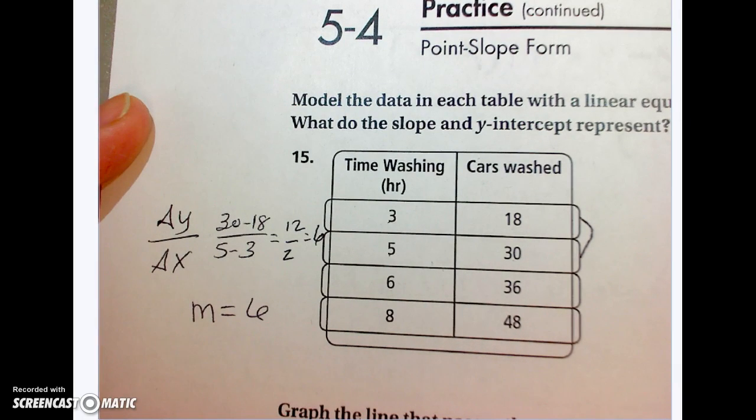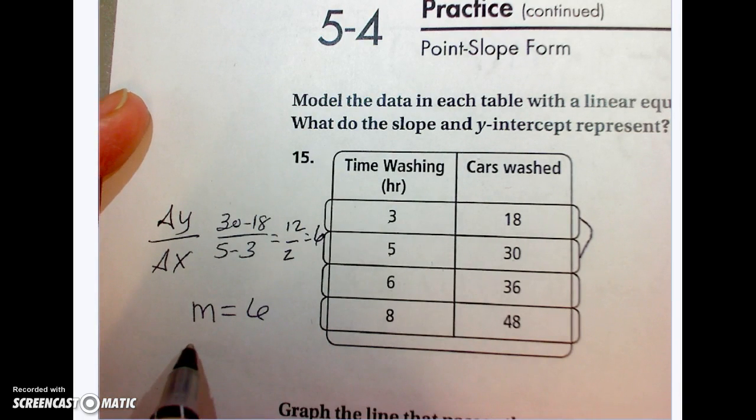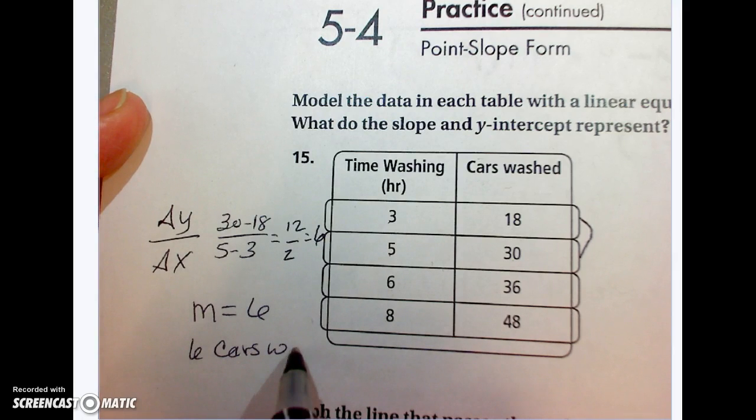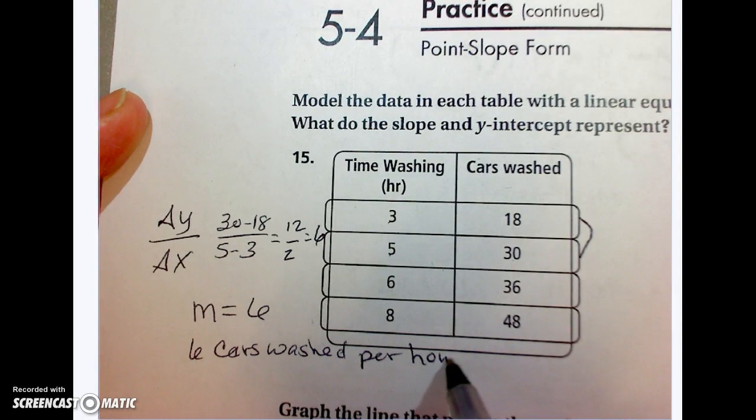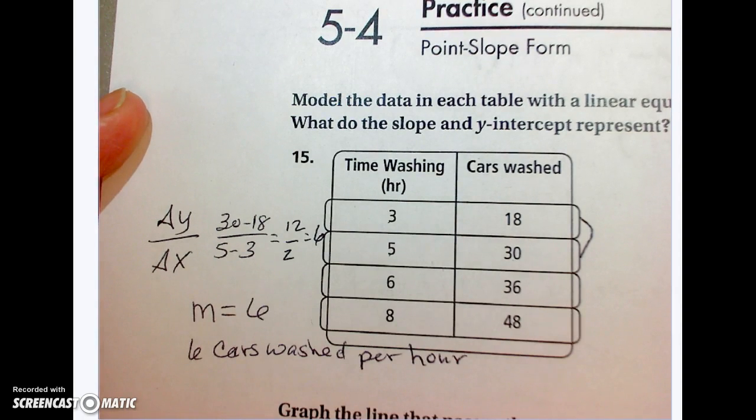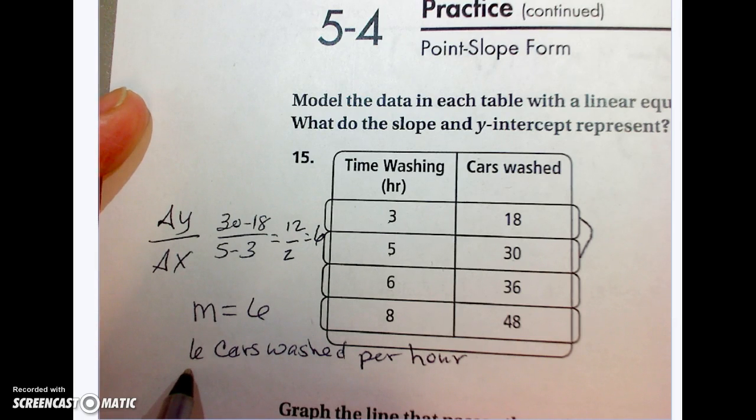And that's how many cars are washed per hour. 6 cars washed per hour. And our intercept is 0.